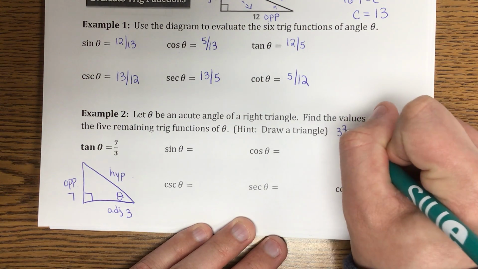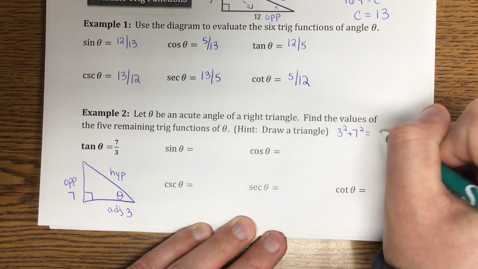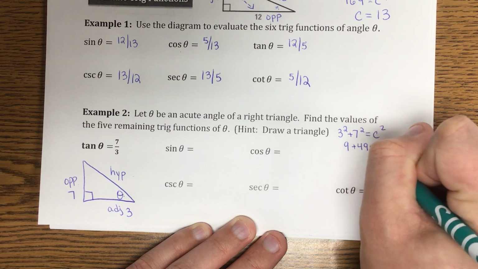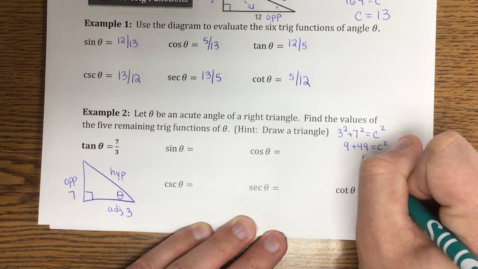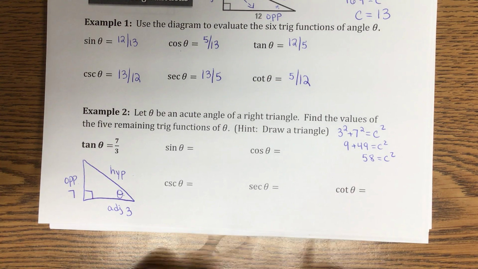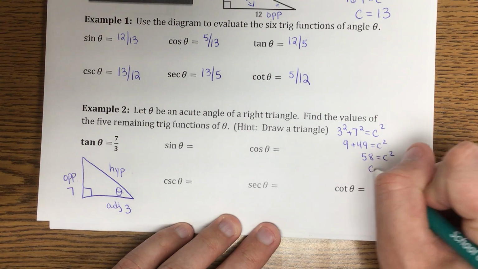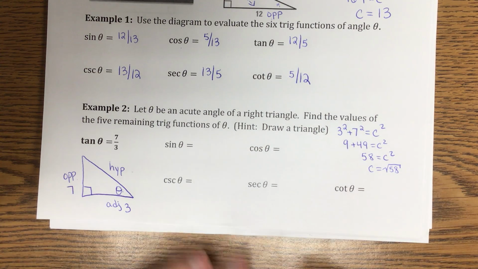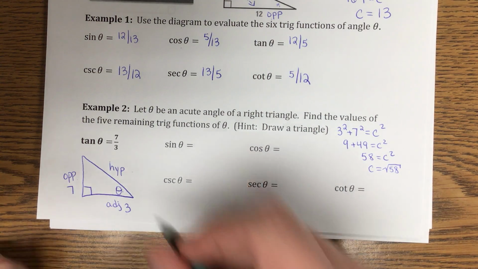So this would be 3 squared plus 7 squared equals c squared. That is 9 plus 49, which is 58. 58 is definitely not a perfect square, and I don't think 58 can be broken down using perfect squares. So I'm going to leave it as the square root of 58.